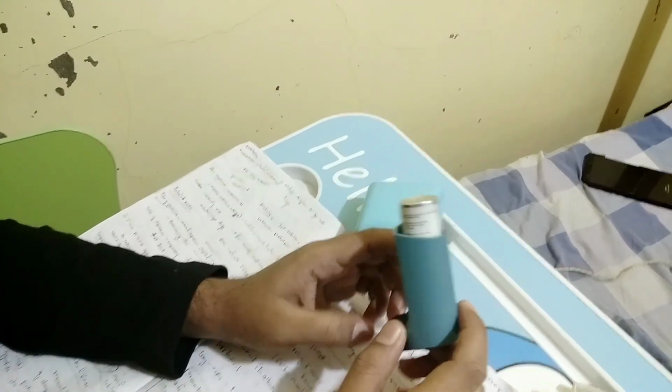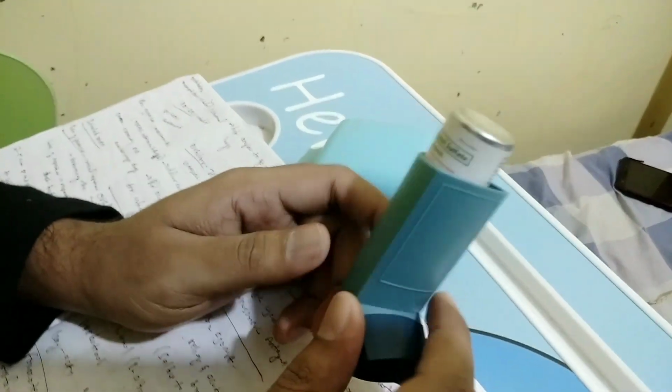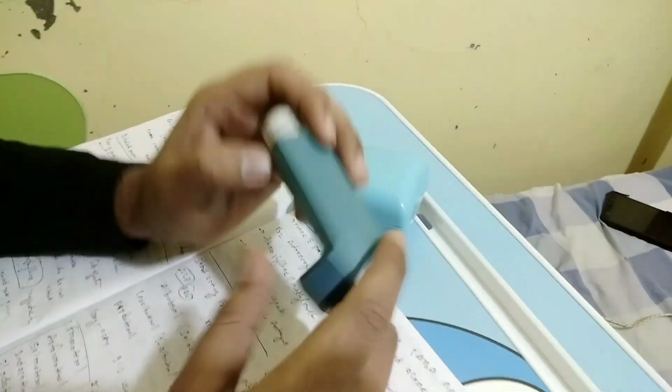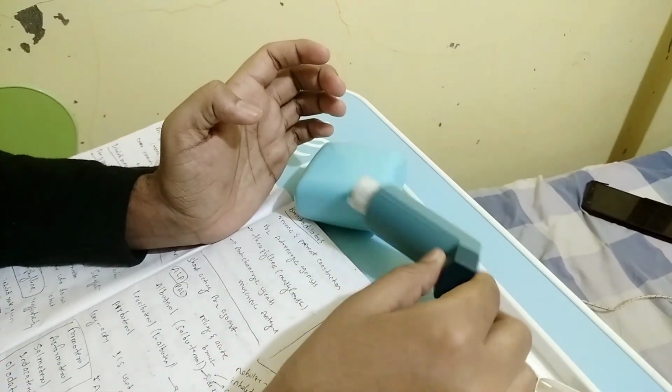So this is how we have to use the inhalers and the rotahalers for asthma. In an asthma patient we have to give it like this.